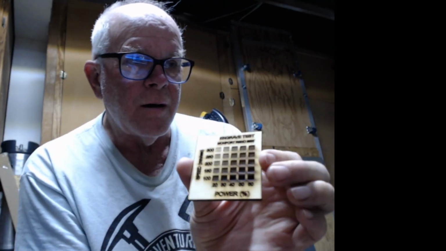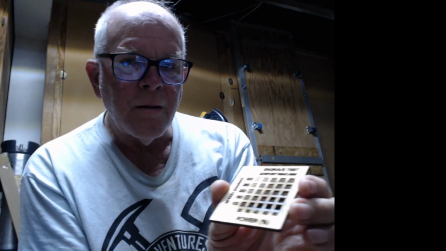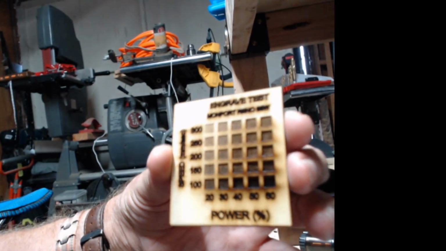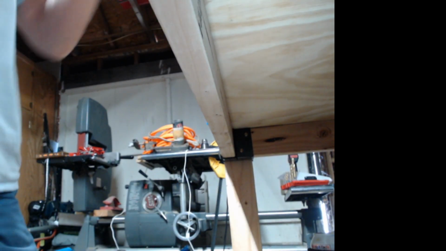We're going to pull out the test we just did. Well, there's the test we just finished doing. I think we got some pretty good examples here. And you can kind of see all the different engraves, which should look very similar to the other one that we did.